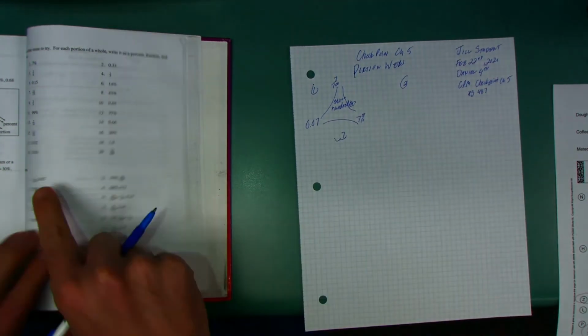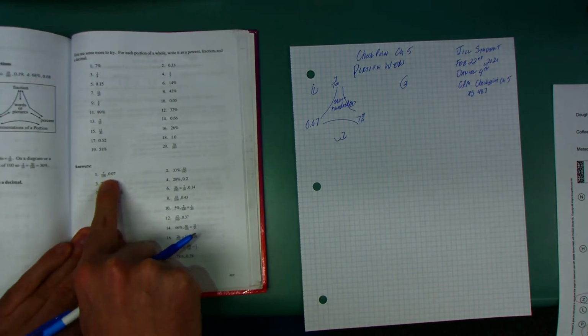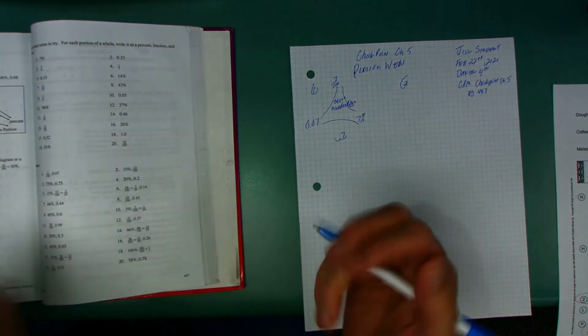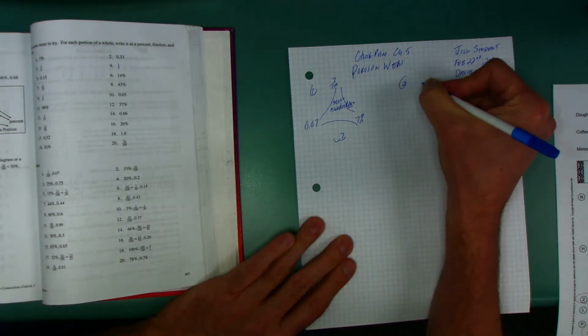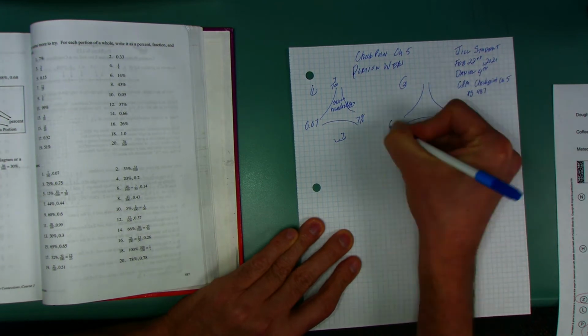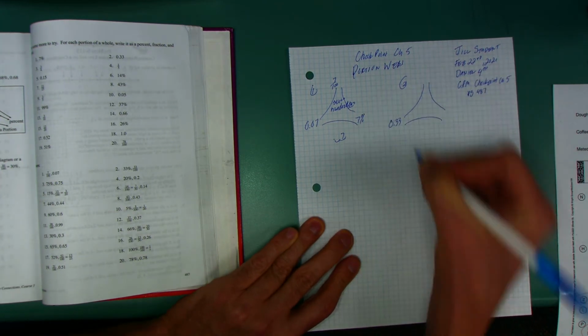Okay, now let's just double check our, look at this. We checked our answers. We got it right. Okay, now I don't want to look at this as I'm doing it because I want to test myself. Okay, now I have 33 hundredths, 0.33. Remember, the decimal comes over here.